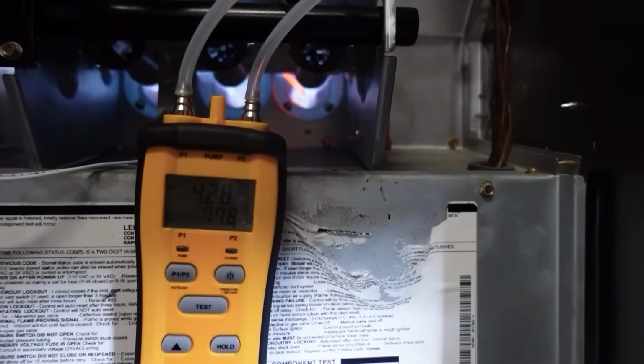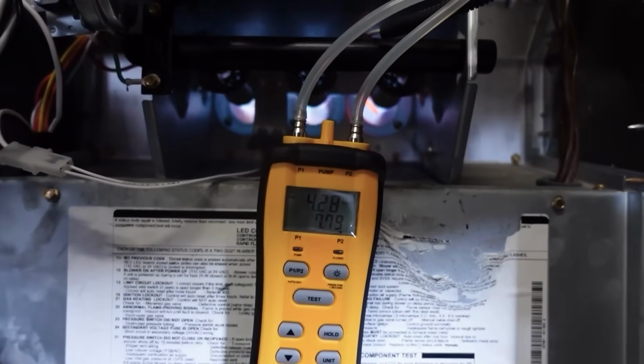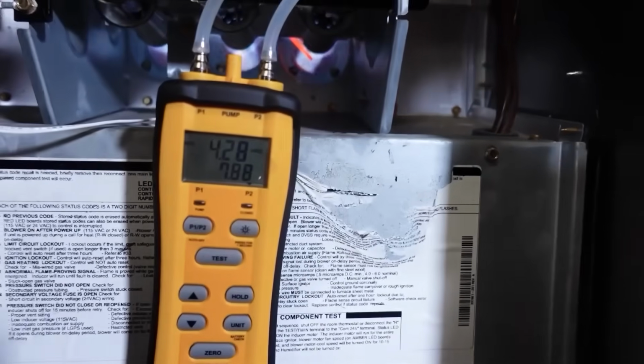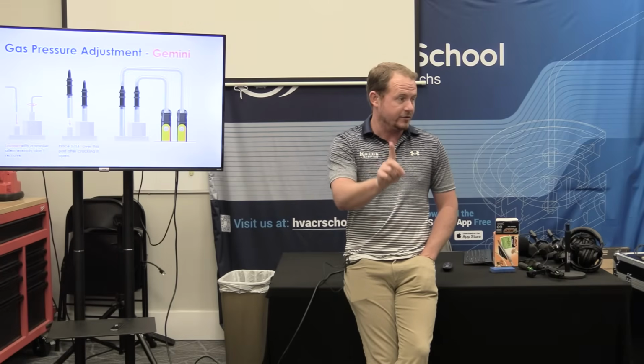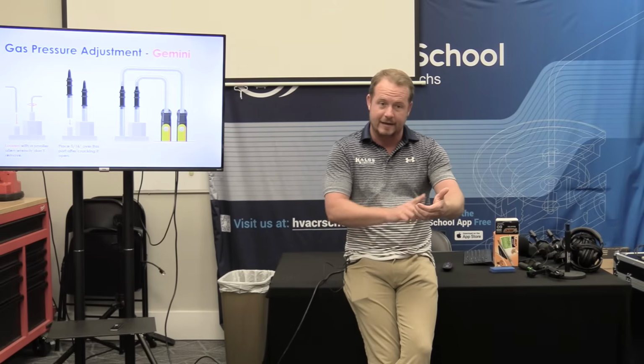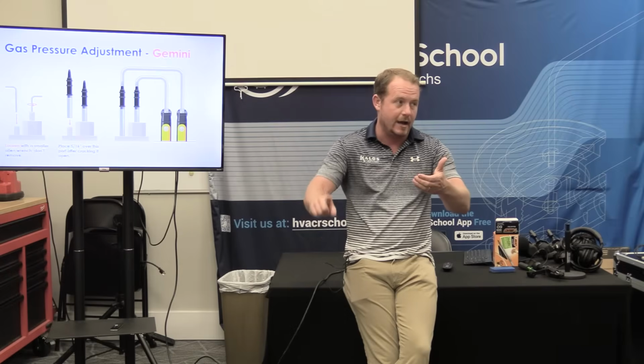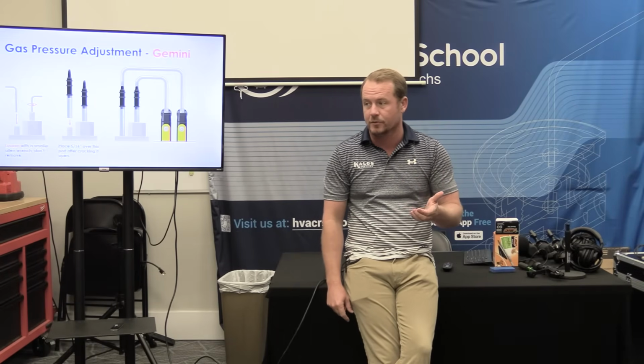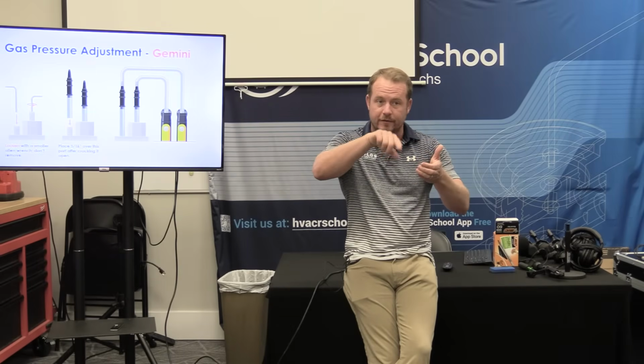When you have a two-port manometer, in most cases you're measuring a differential pressure, which means you've got the manometer in the space measuring the pressure in the space, and you're using the other port to measure whatever pressure you're measuring. For example, if I'm going to measure my return static in my system, I have my manometer in my hand with an open port, and I take the negative side and hook that into the return. That shows me what the return pressure is in comparison to the space, which is nice because you don't have to zero it. It's automatically zeroing because it's not measuring a single pressure, it's measuring a differential pressure.